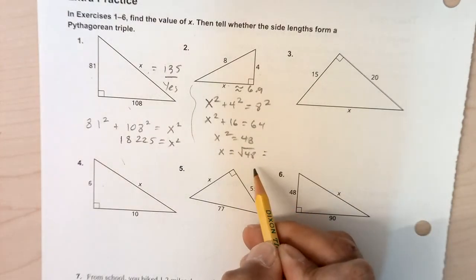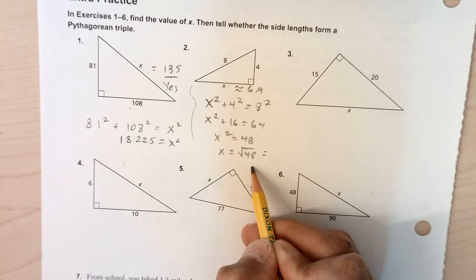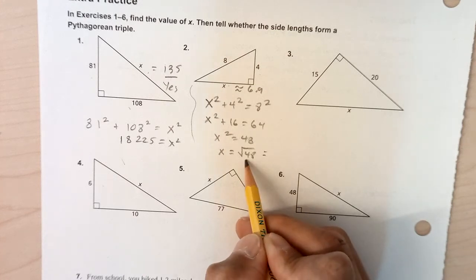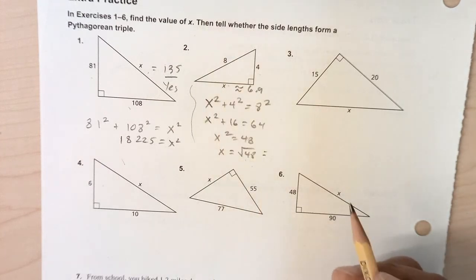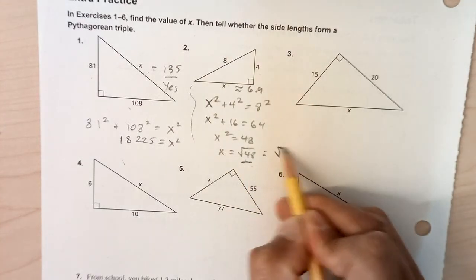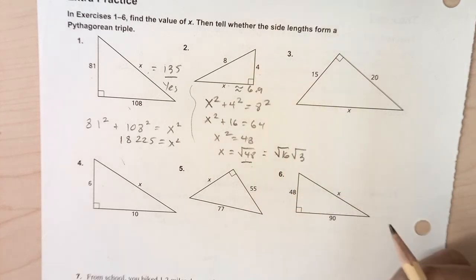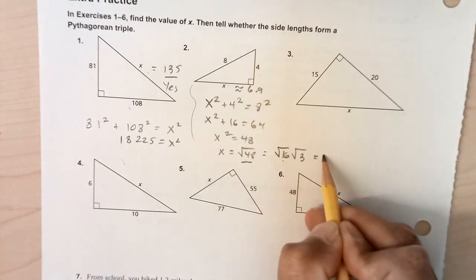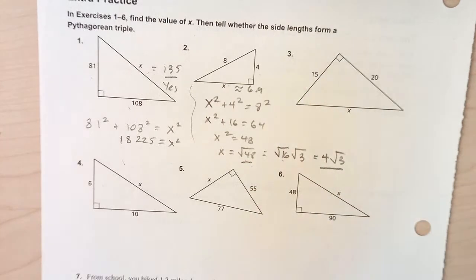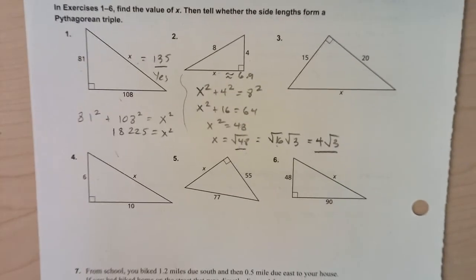If I were to write that in simplest radical form, what I would need to do is find a perfect square factor of 48. Yes, 4 is a perfect square factor of 48. If you factor 4 out and take the square root of that, you'd actually need to simplify more than once. The largest perfect square factor of 48 is 16. And 16 goes into 48 3 times. The square root of 16 is 4. Square root of 3 cannot be simplified. So that's the exact value, or in simplest radical form. That's still not a whole number, so these three sides don't make a Pythagorean triple.